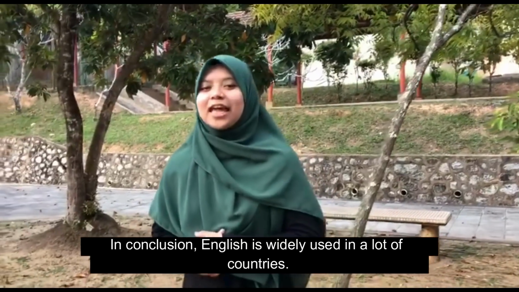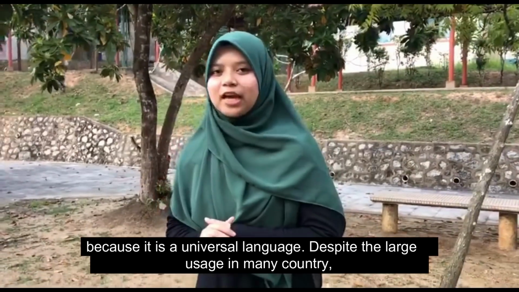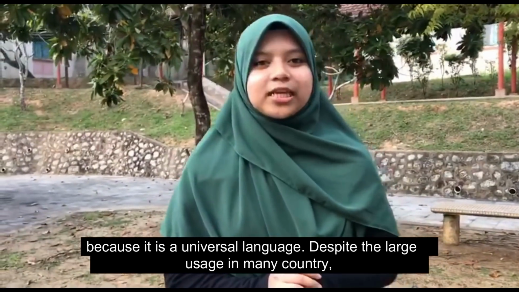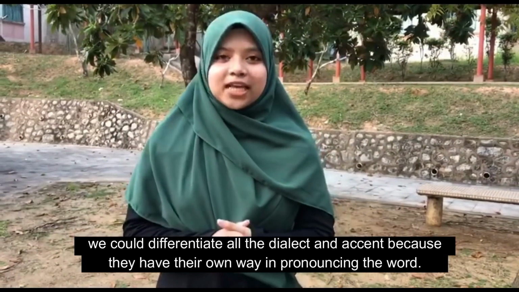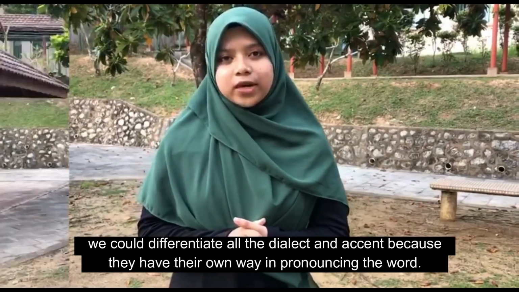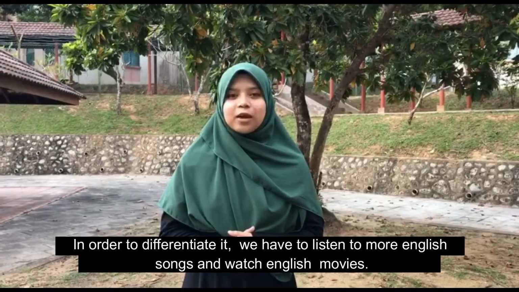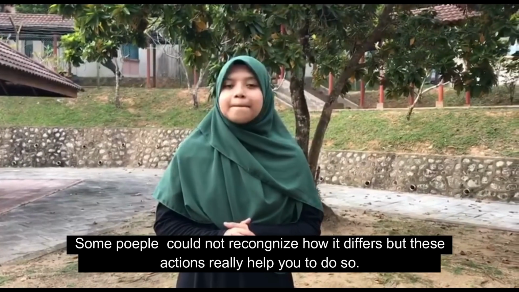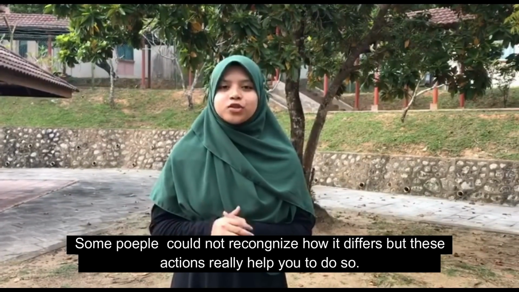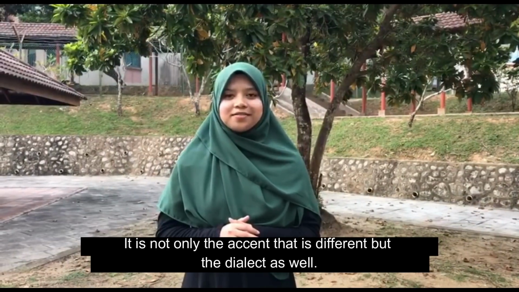In conclusion, English is widely used in a lot of countries because it is a universal language. Despite the large usage in many countries, we can differentiate the dialects and accents because they have their own way of pronouncing words. In order to differentiate them, we have to listen to more English songs and watch English movies. Some people cannot recognize how it differs, but this really helps. It is not only the accent that is different, but the dialects as well.